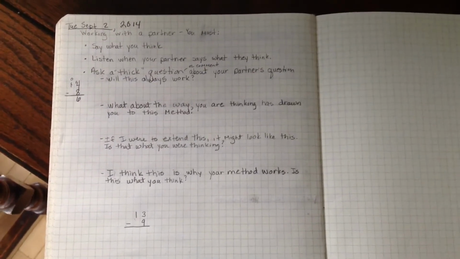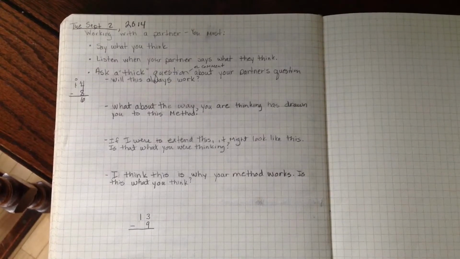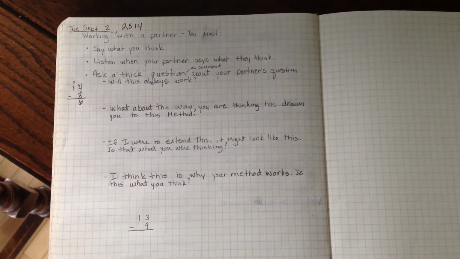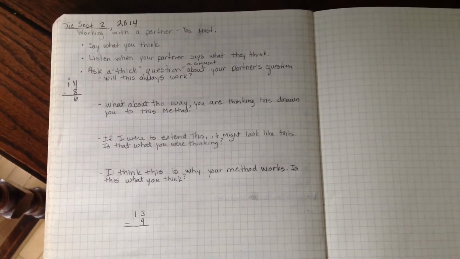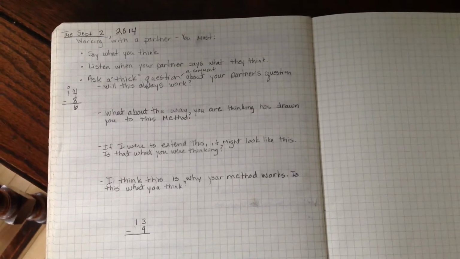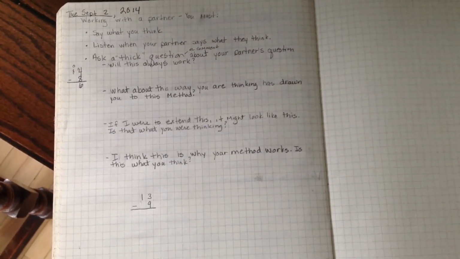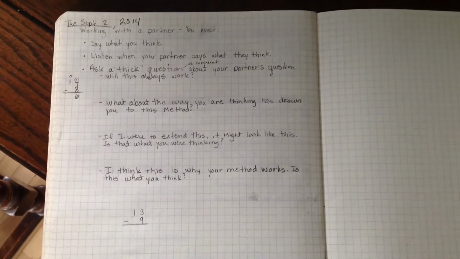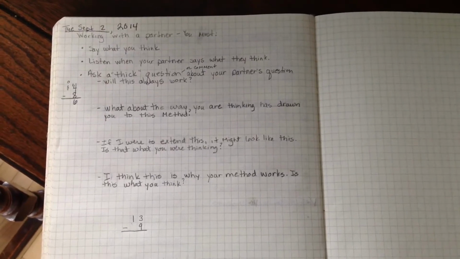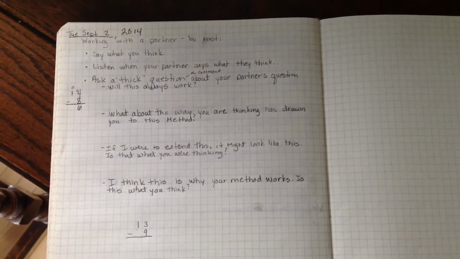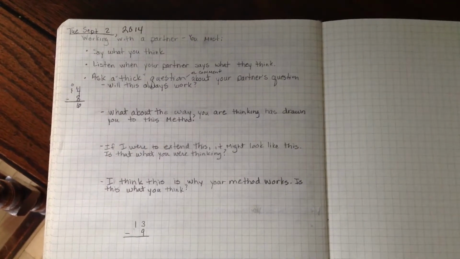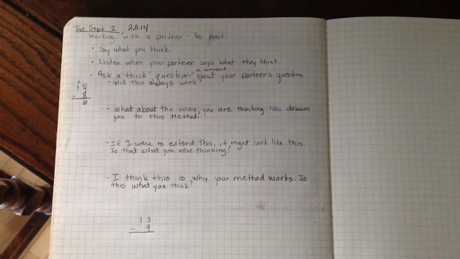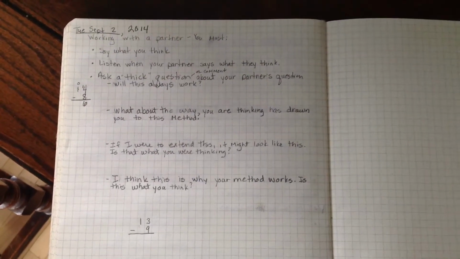So let's take the problem 14 minus 8 equals 6. We're going to really dissect that and talk about what it means to us and how we think about it. As you work with a partner, you just say what you think. So you need to say how you subtracted this. If I were to tell you how I did it, I would take one of the 10s and move it over to make 14 ones, and now I have 14 ones, and I subtract 8 ones, and that equals 6 ones. So that's the method I used right there.